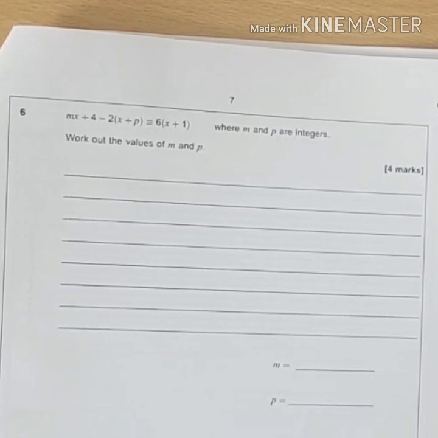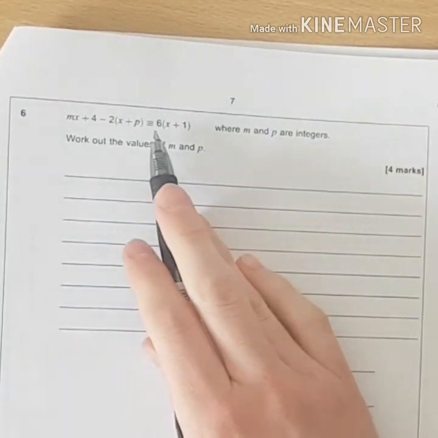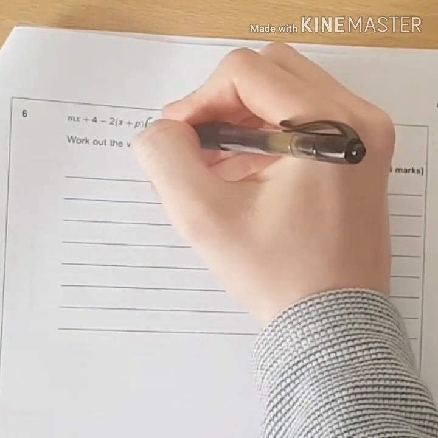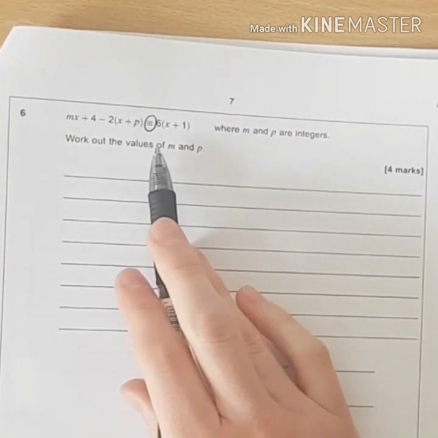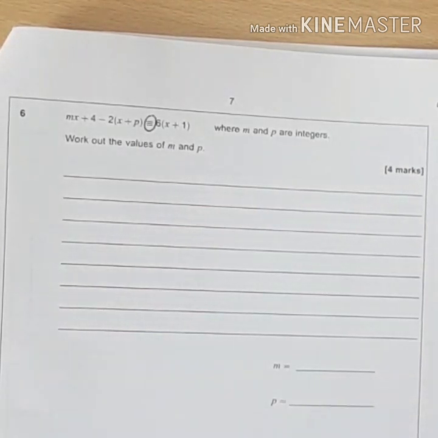Question 6. mx plus 4 minus 2 brackets x plus p is identical to 6 bracket x plus 1, where m and p are integers. So it asks us to work out the values of m and p. It is important to note that this is an identity, which means that the variables and the constant must be the exact same. There cannot be any changing with it.